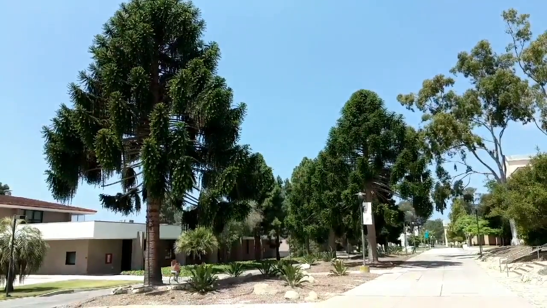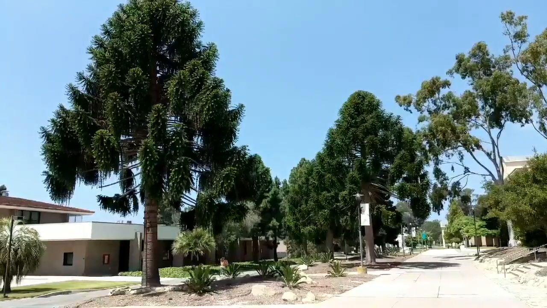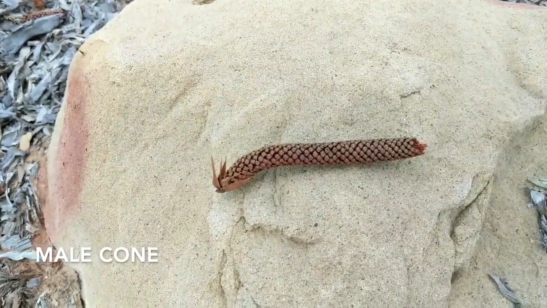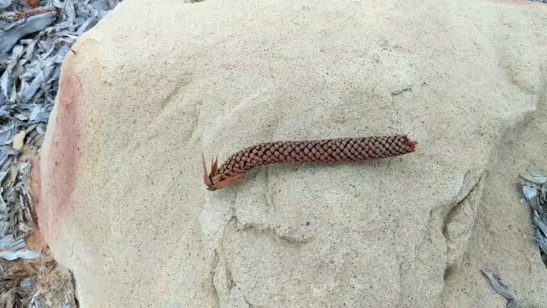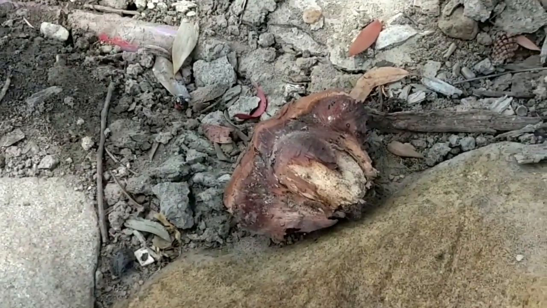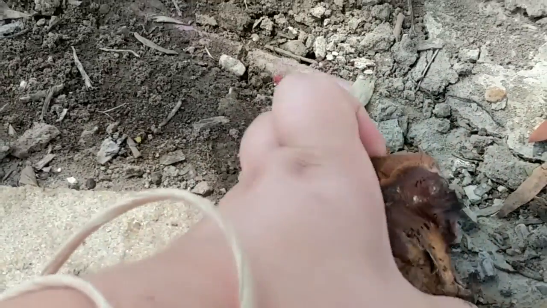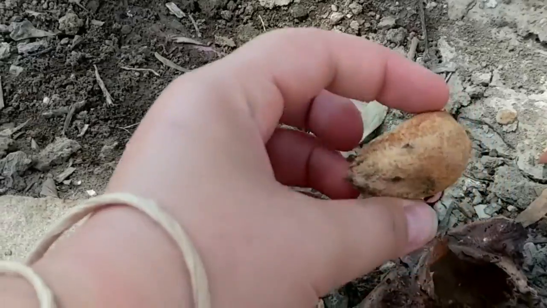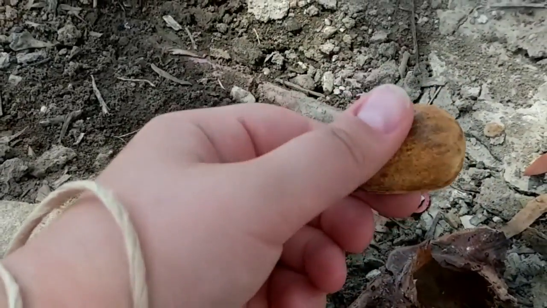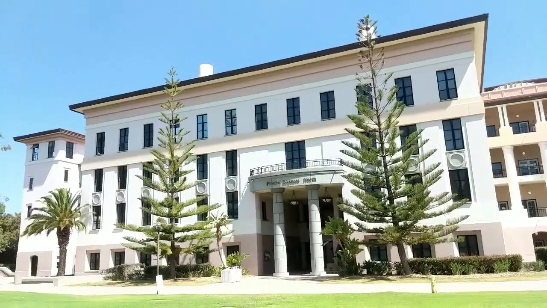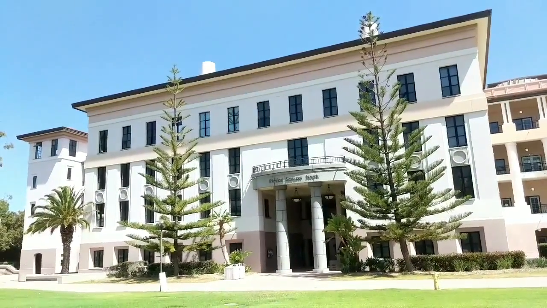The plant pictured here is Araucaria bidwillii, which is native to Australia, and has giant female cones and small male cones. The seeds of Araucaria bidwillii are eaten by the Aboriginal people and are said to taste like chestnuts. Another species of Araucaria, Araucaria heterophylla, is native to Norfolk Island and is commonly grown as a potted Christmas tree.